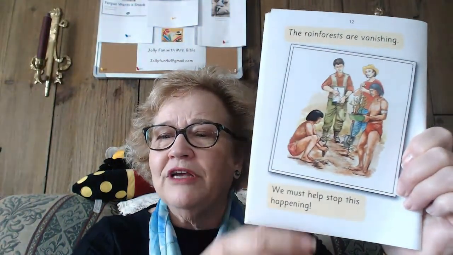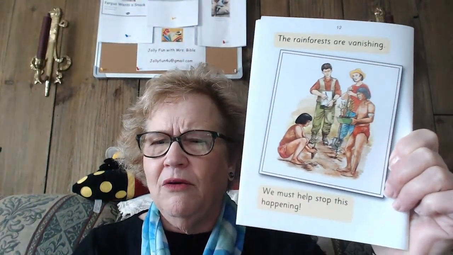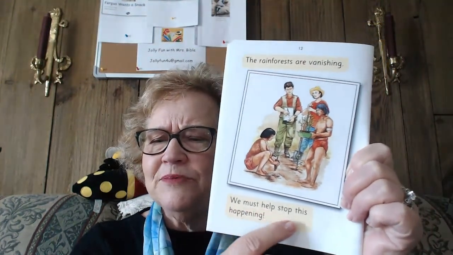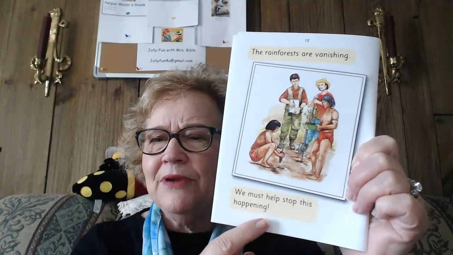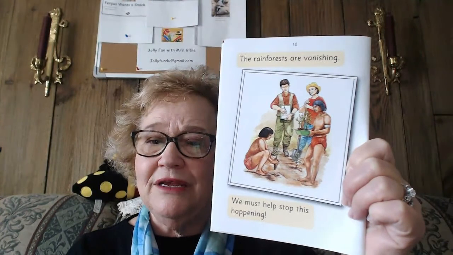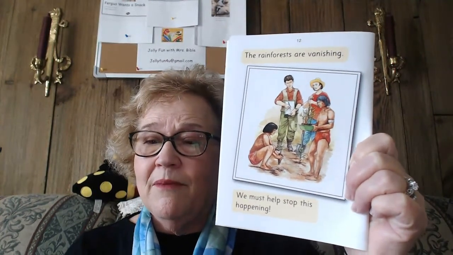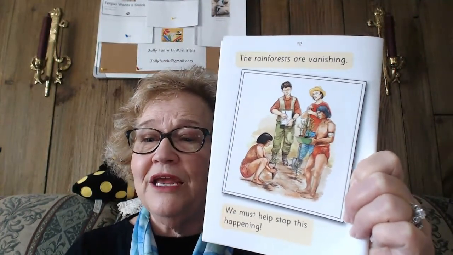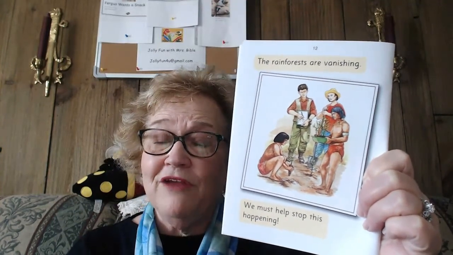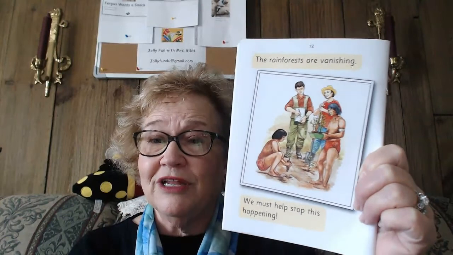The rainforests are vanishing. Wow, I wonder why that's happening. We must help stop this happening. I wonder if too many people are cutting down the trees. Maybe that's why. But do you see this family? They're actually planting new trees to help the rainforest grow strong and tall again.